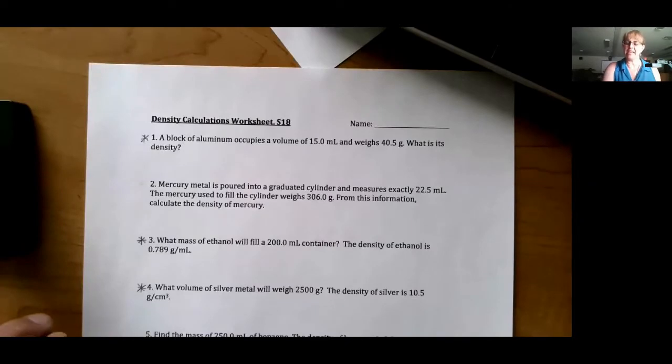Hello everyone. Today we're going to learn how to calculate density. We're going to do problems 1, 3, 5, and 7 together. Then you can finish the worksheet on your own. If you need more help, just contact me and I'll be glad to set up a Zoom meeting with you.